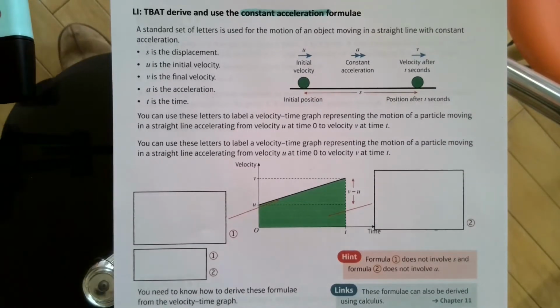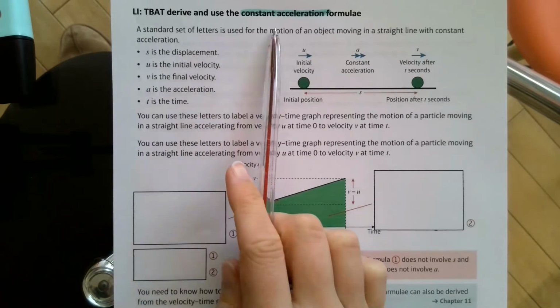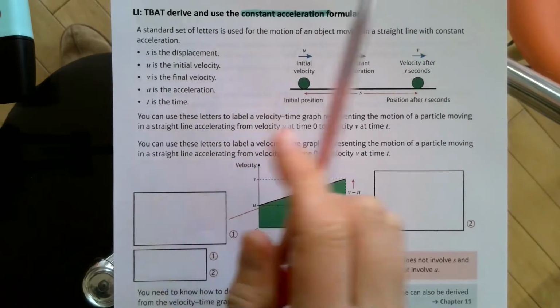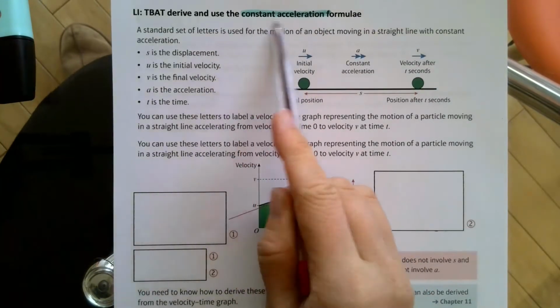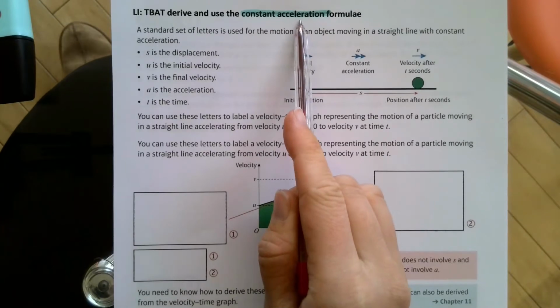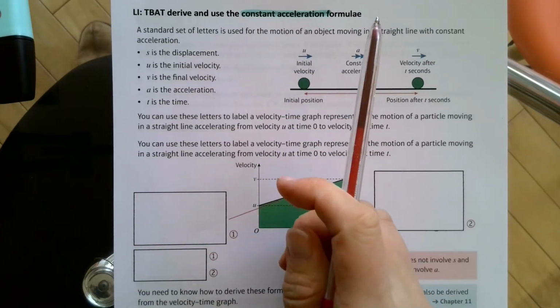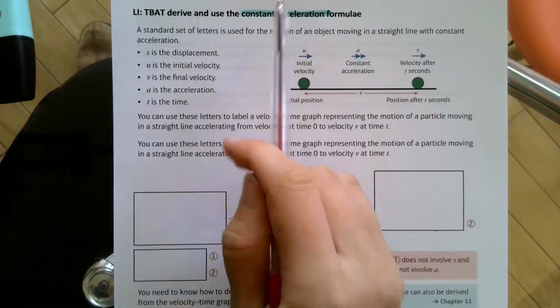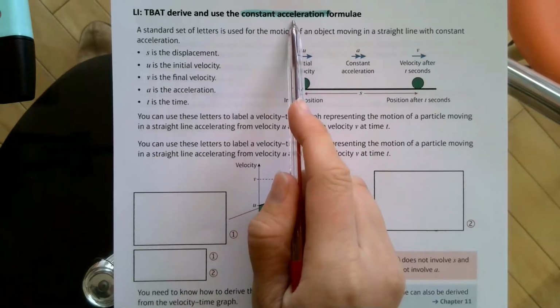The learning intention for this lesson is to be able to derive and use the constant acceleration formula. And the most important part of that is constant acceleration. So in chapter 11, we're going to be looking at when the acceleration varies. But for now, we're sticking with a constant acceleration.